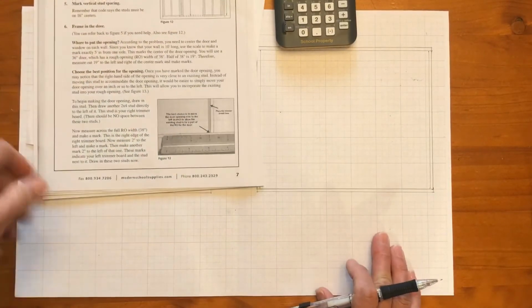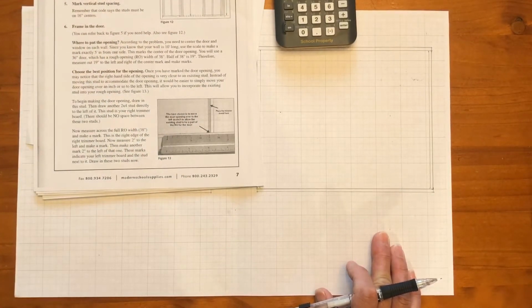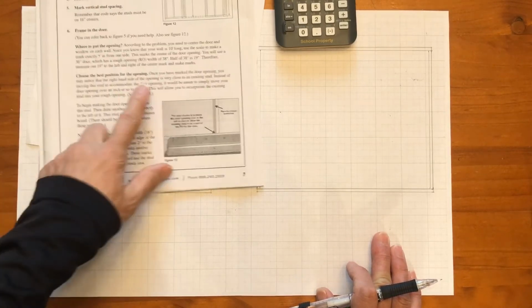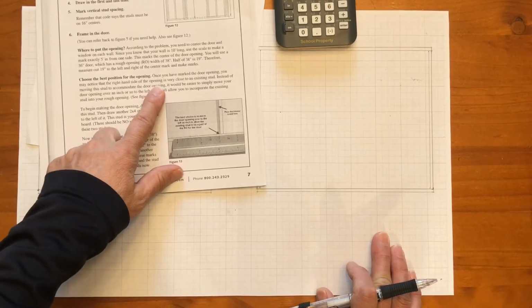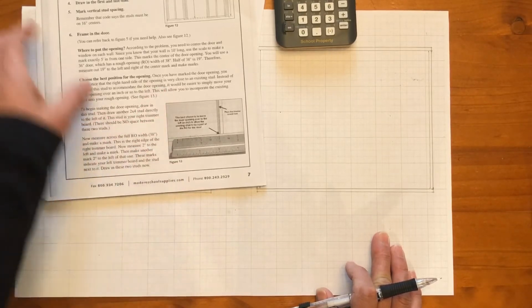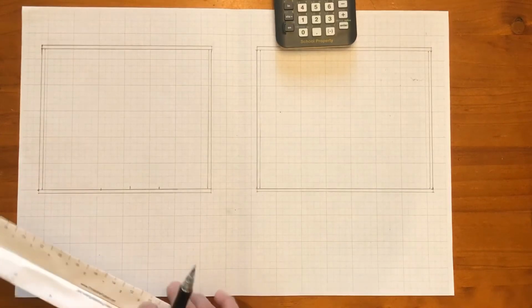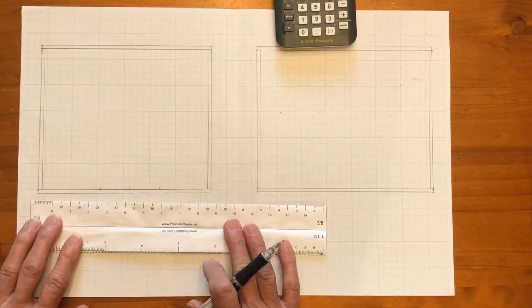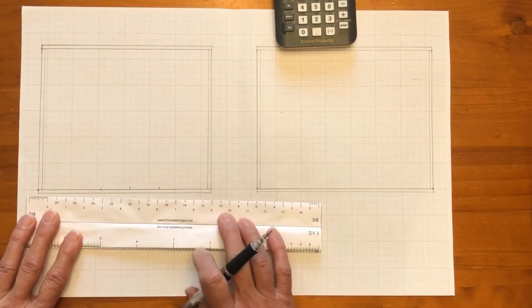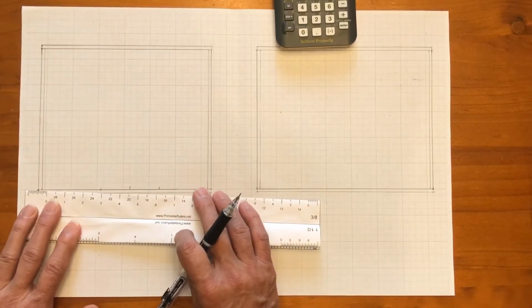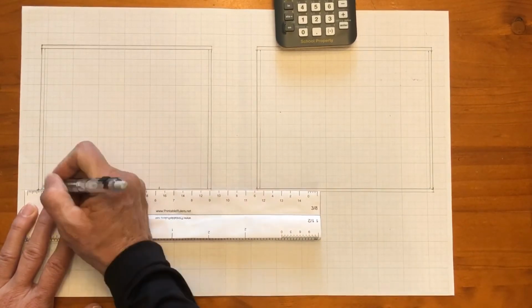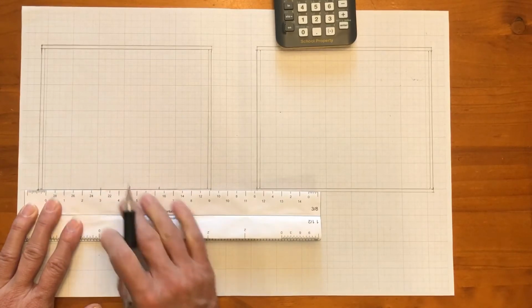Choose the best position for the opening. Once you have marked the door opening, you may notice that the right-hand side of the opening is very close to an existing stud. Oh, so I think I need to go ahead and put my studs in right now, except for probably right where the door opening is. So let me do that really quickly because I haven't done that yet. And remember, they're on 16-inch centers. So that's going to be 1 foot 4 inches. So here's my center mark for this 2x4.